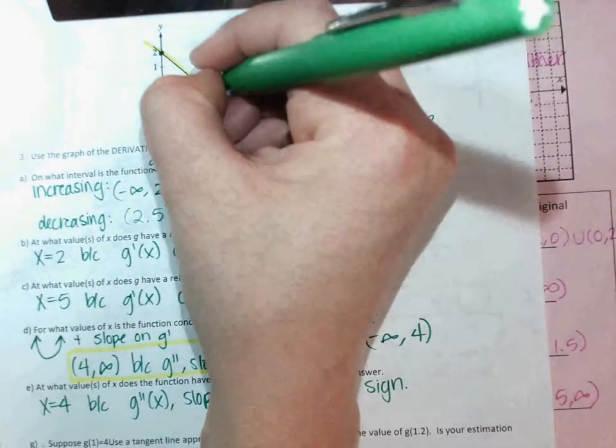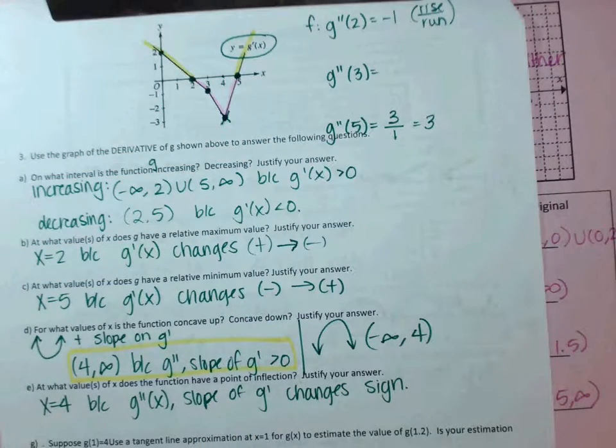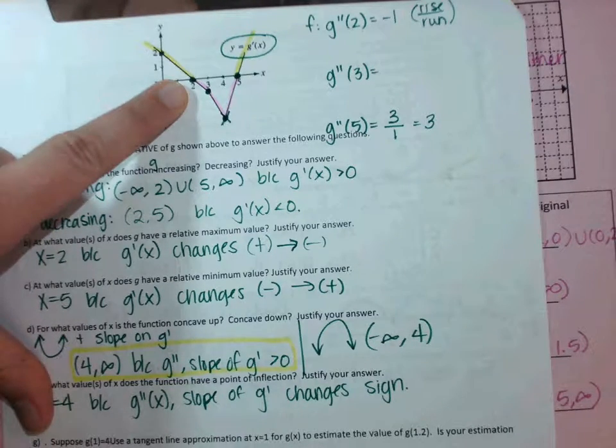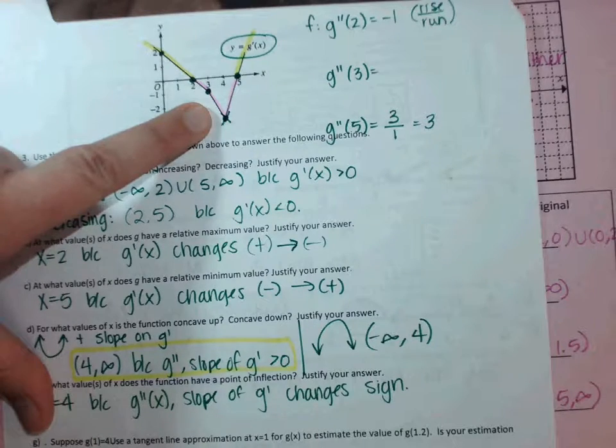Okay, why would we skip 3? What happens at 3? What's wrong with your slopes on either side? It's not equal. They're not the same. Okay, on this side, what was my slope? Negative 1. On this side, my slope is negative 3. Or is it 2? You're right, it is negative 2.